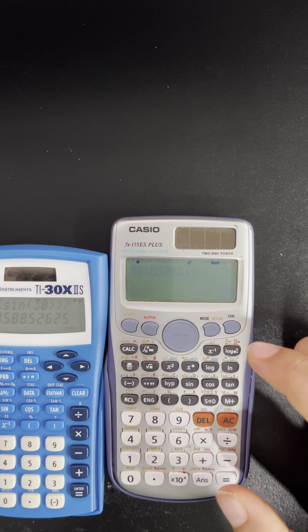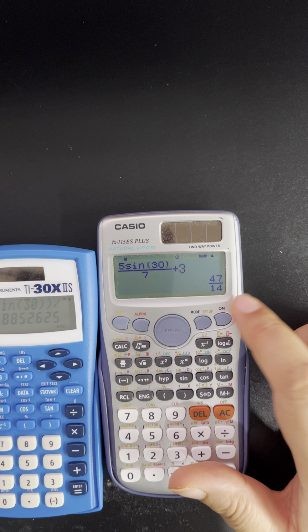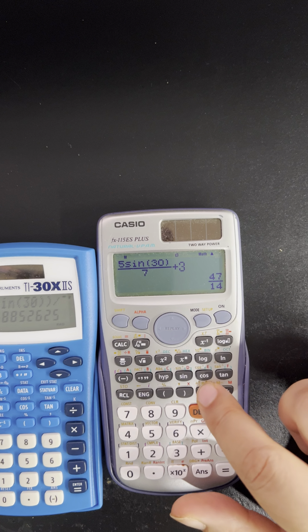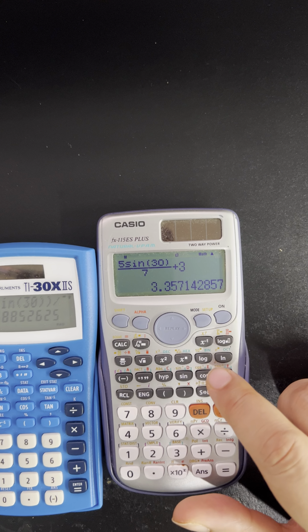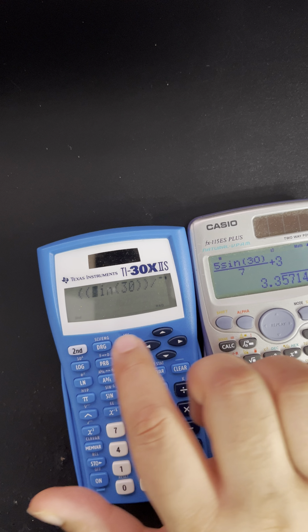In this one, it gives me the answer in fraction form, and decimal if I need it. That being said, did I enter something incorrectly? Yeah, I was supposed to write 5 here. So I have to press insert 5.